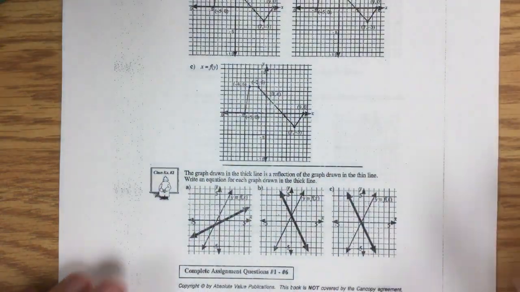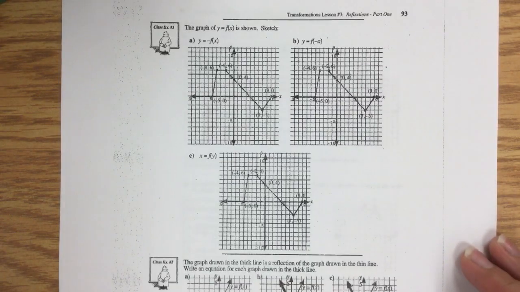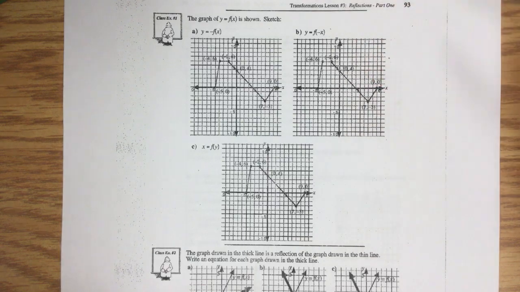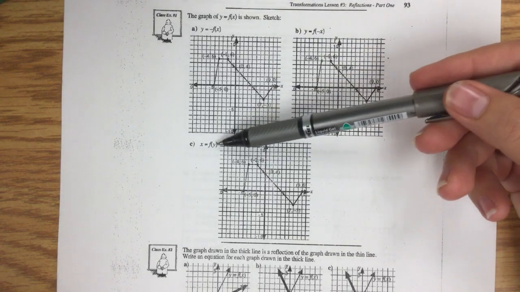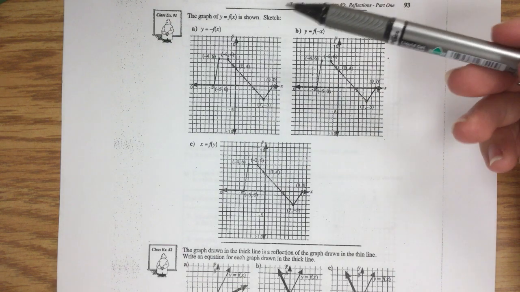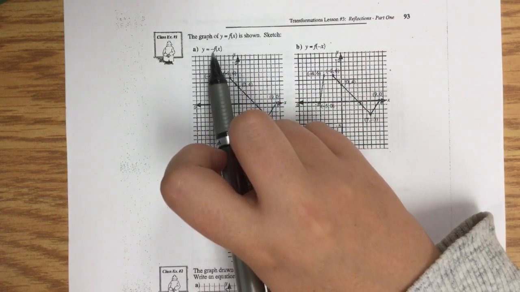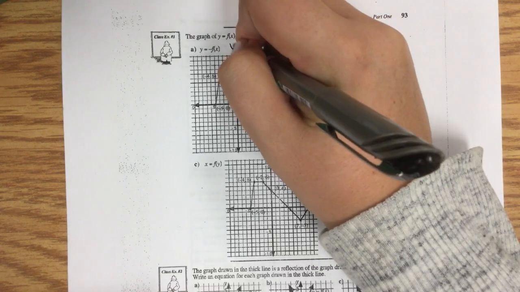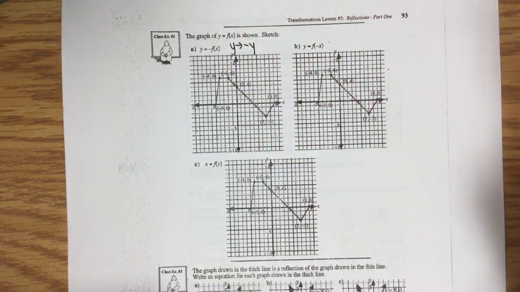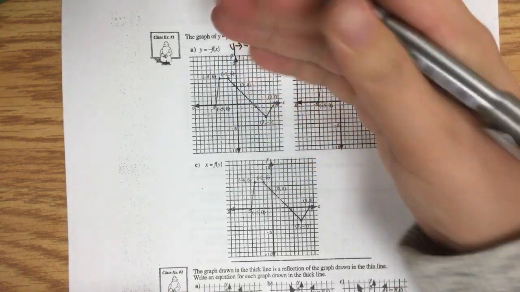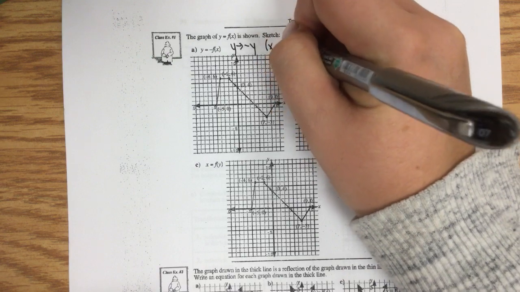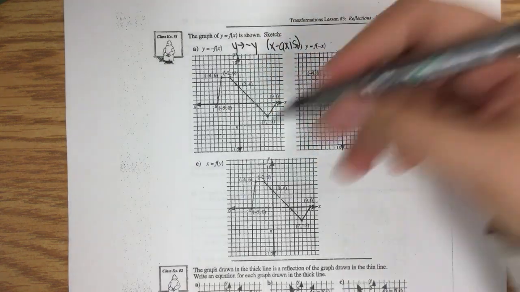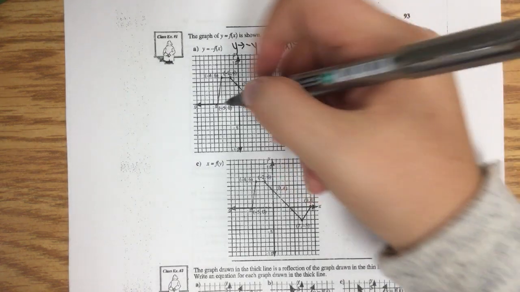Okay, so the graph of y equals f of x is shown. Sketch each of the following graphs: negative f of x, f of negative x, and x equals f of y. So using the definitions, here this negative out front comes from y to negative y. That means positive y up top to negative y down below, y to negative y across the x-axis, which means take everything here and reflect it across the x-axis.